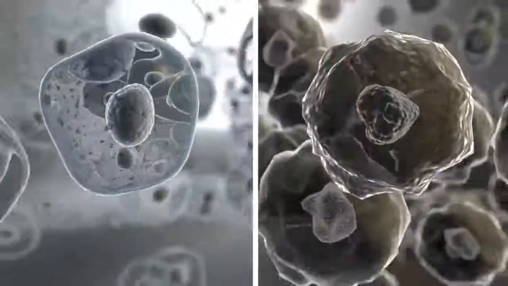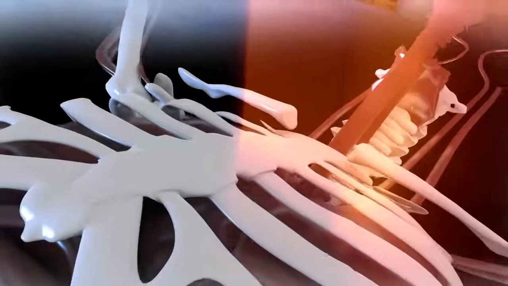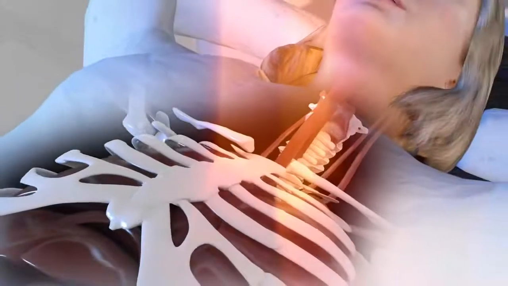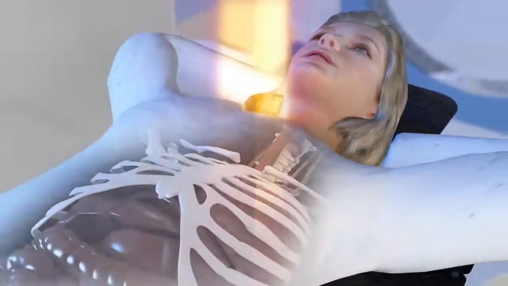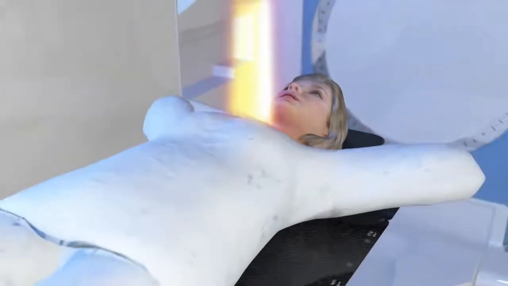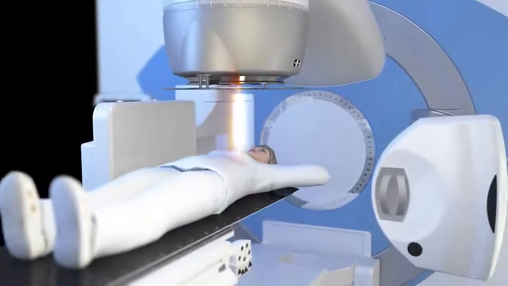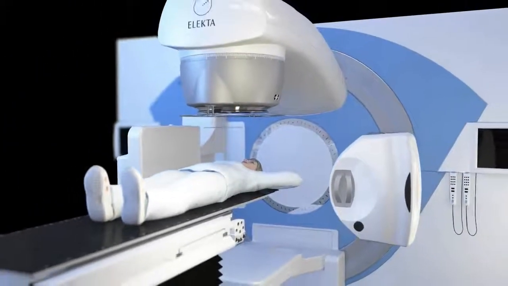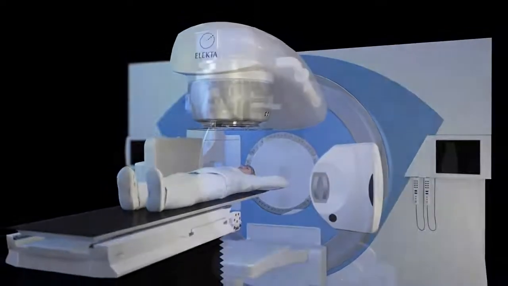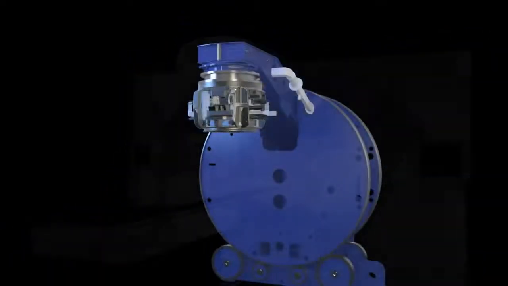Successful radiation therapy depends on the ability of the linear accelerator, or LINAC, to deliver a tumoricidal dose of radiation to the tumor, while ensuring minimal radiation of normal tissue. The LINAC accurately produces, monitors, controls, and conforms the radiation beam to the planned target.